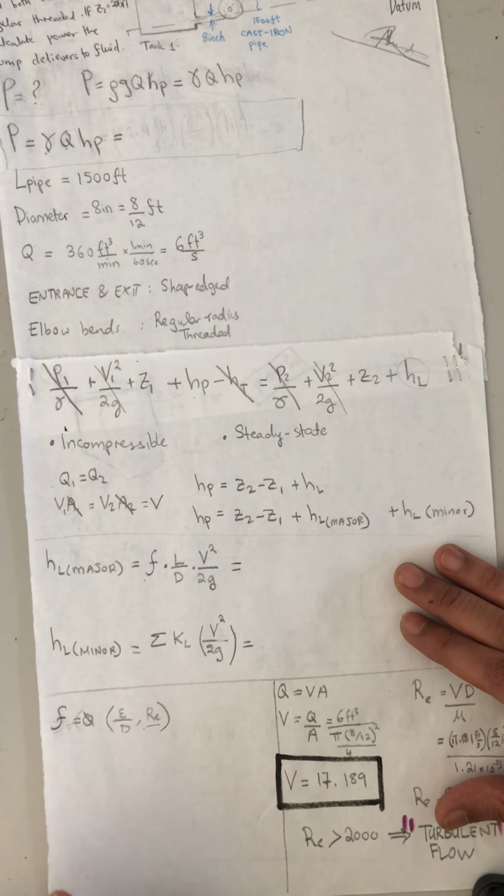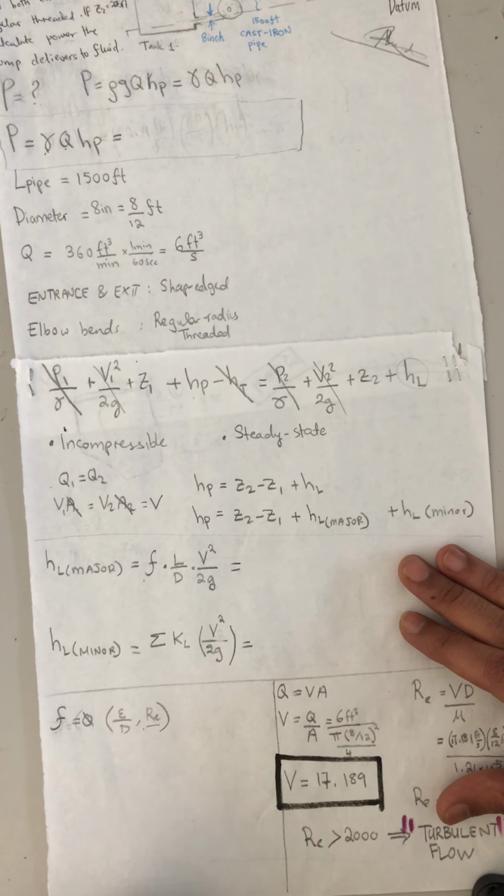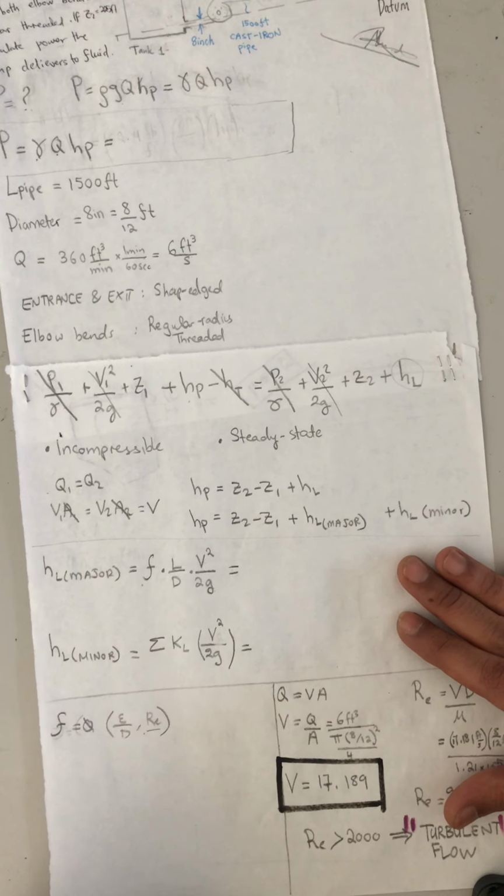Therefore, it is possible to use a formula that approximates the Colebrook value, or the frictional factor from the Moody chart, without an iterative method.